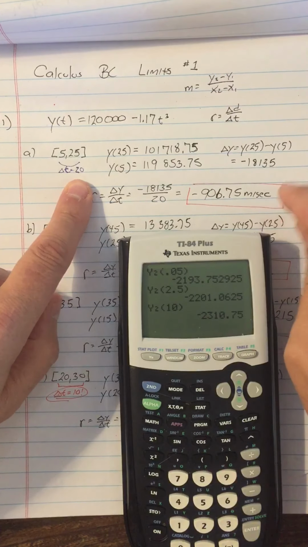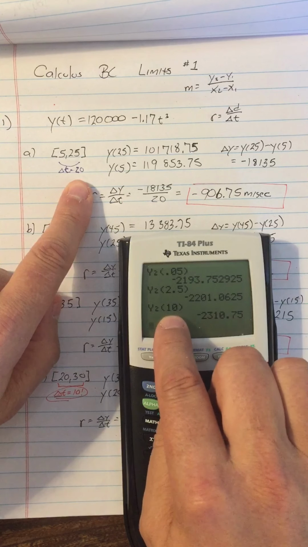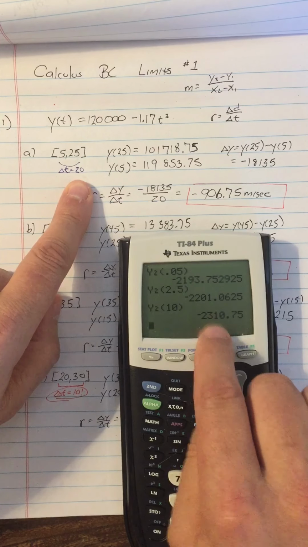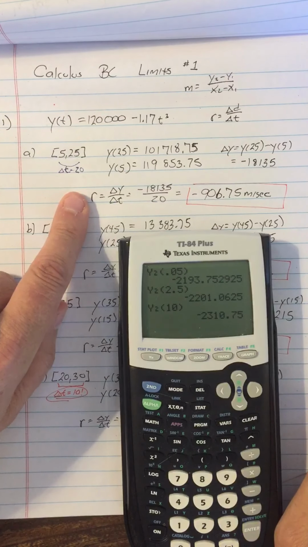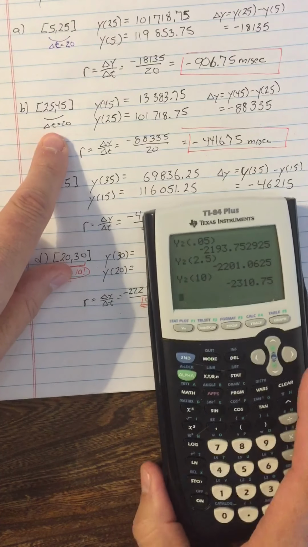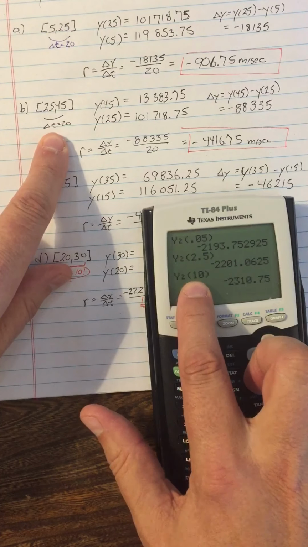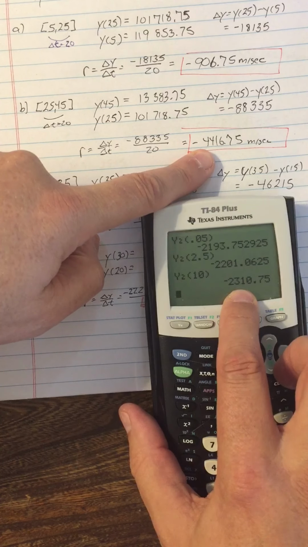How come that's different from what I got here? How come this delta t equals 10 gave me negative 2310.75, but this delta t equals 10 gave me 906.75? This one also had delta t of 20, so my new delta t is 10, and I should get negative 2310.75. It's totally wrong. Why?